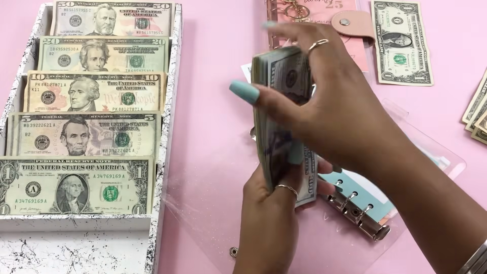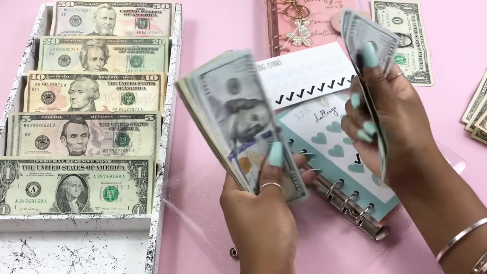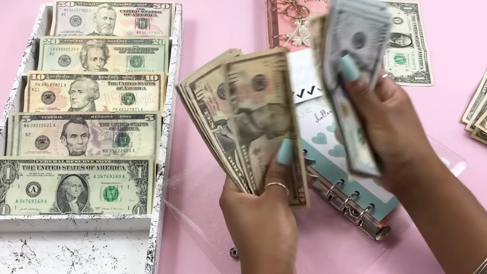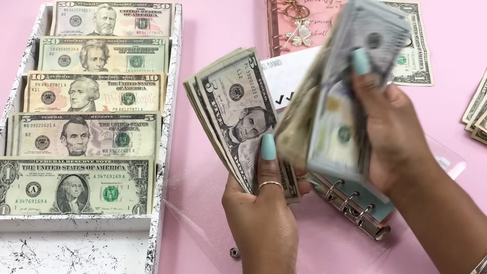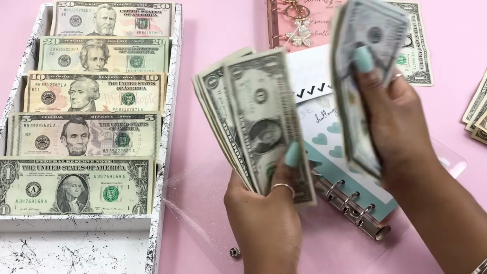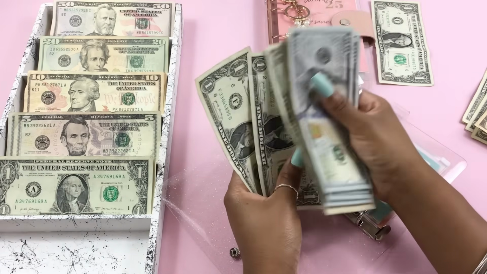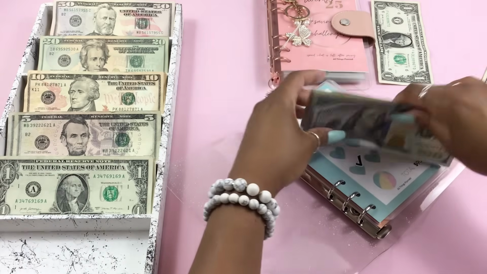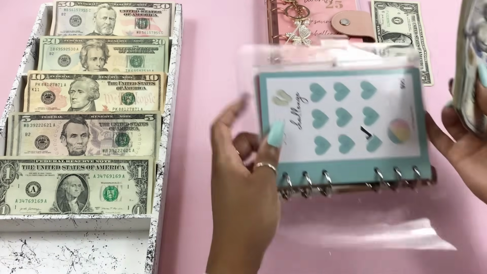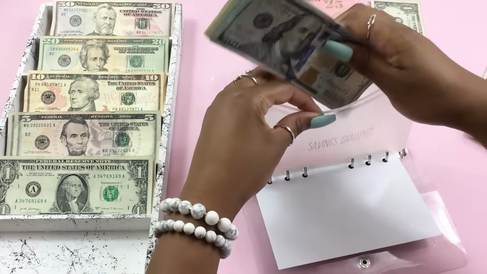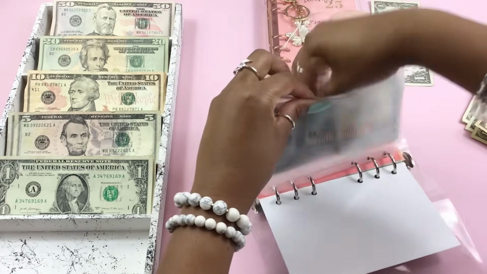So in the card challenge, we have $1, $2, $3, $4, $5, $600, $620, $640, $650, $660, $670, $675, $680, $685, $686, $687, $688, $689, $690, $691, $692. So $692 is what we have in here. This card challenge saves you a total of, I think, $1,500 by the end of the year.